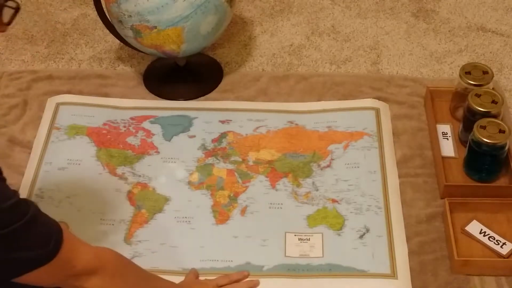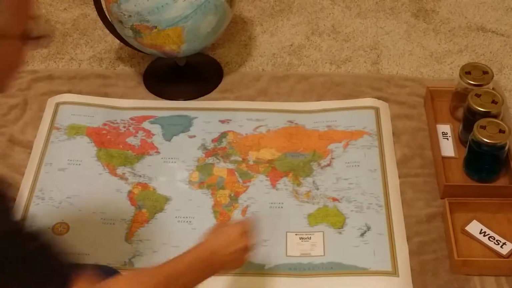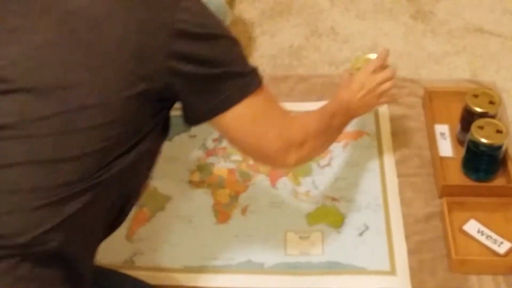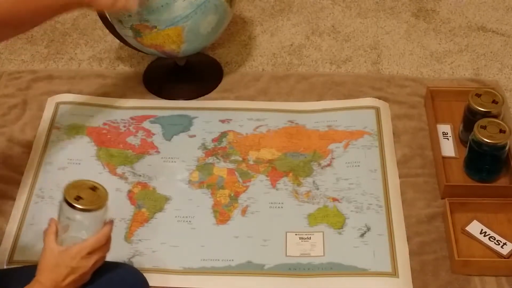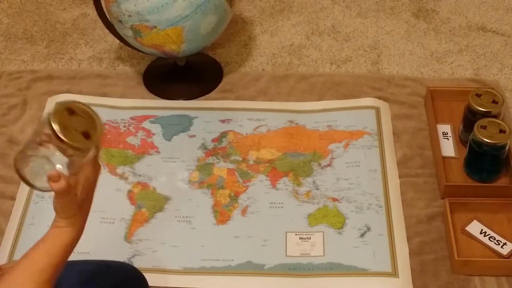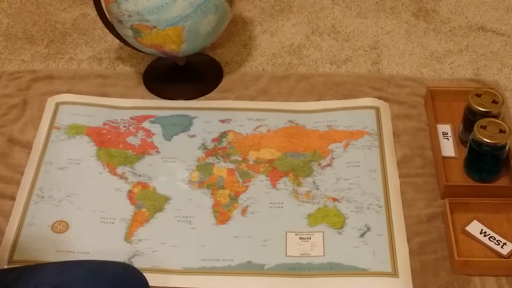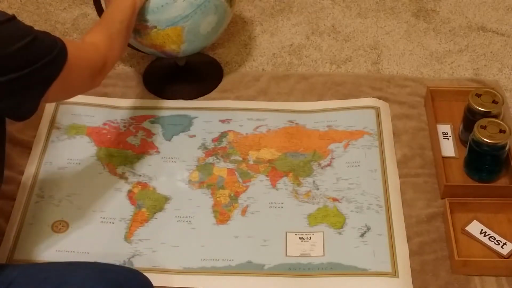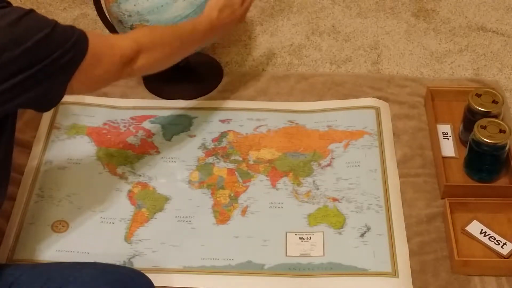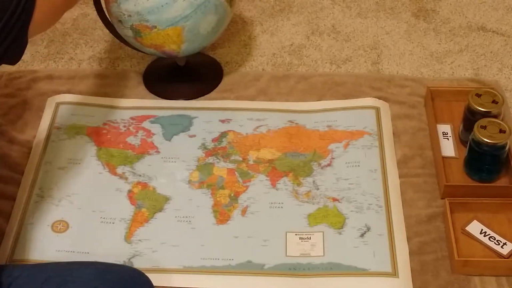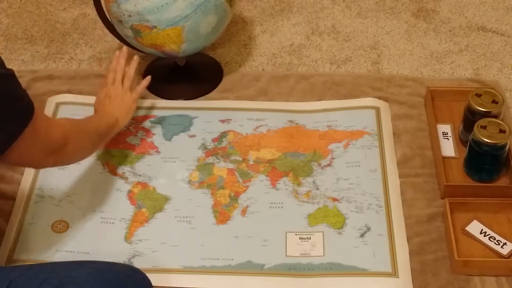So we're going to talk about, first, air, land, and water. Where is the air located on the globe? Because they will have already had a presentation with the globe, which is another video, they would tell me that the air is all around the earth, above the earth, and around.